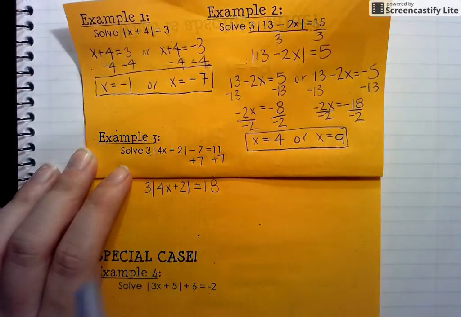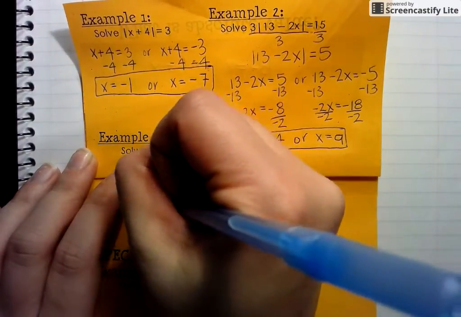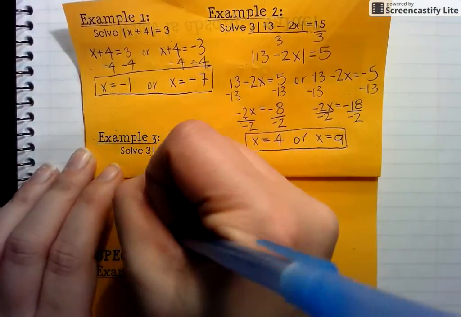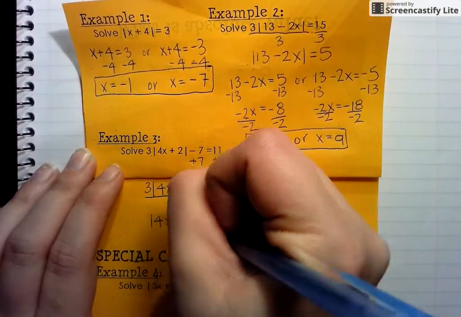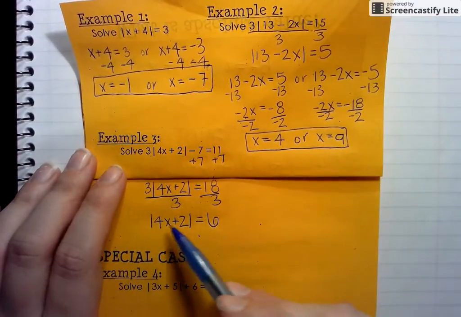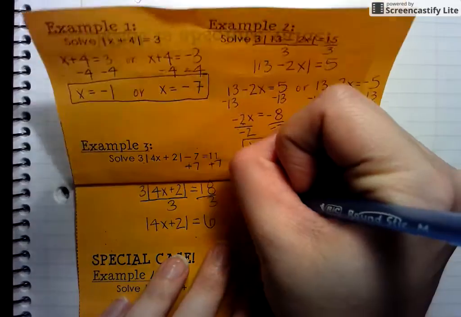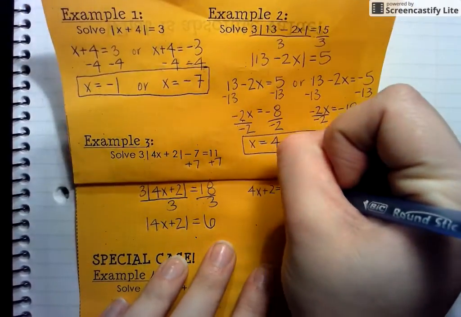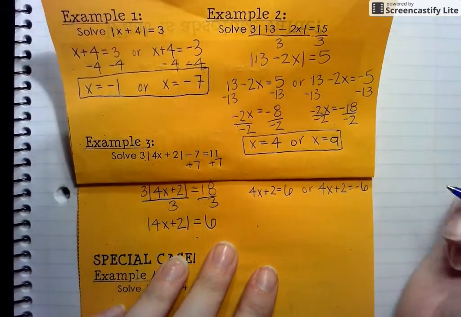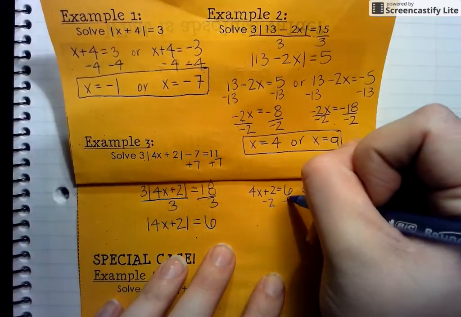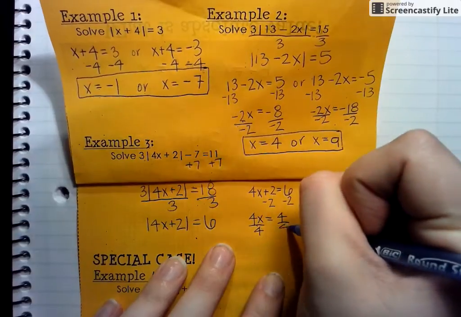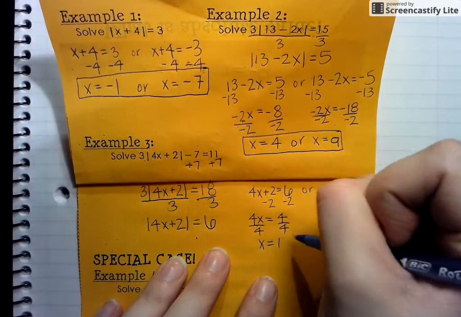Now to get that by itself, I'm going to divide by 3 on both sides, because it's 3 times the absolute value. So I get the absolute value of 4x plus 2 is equal to 18 divided by 3, which is 6. Now the absolute value is by itself on the left-hand side, so I can make my two equations. I have 4x plus 2 is equal to 6, or 4x plus 2 is equal to negative 6. I subtract 2 on both sides, so I get 4x is equal to 4. I divide by 4, and I get x is equal to 1.